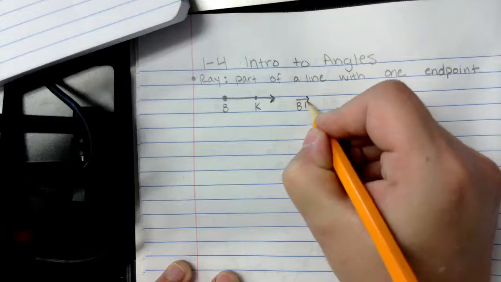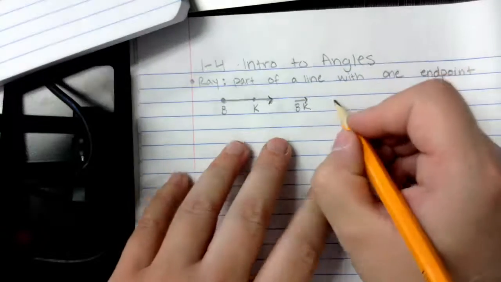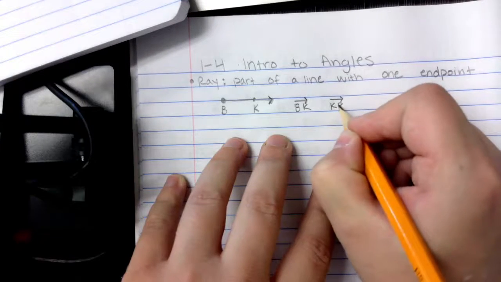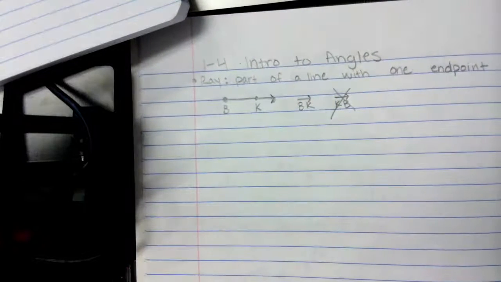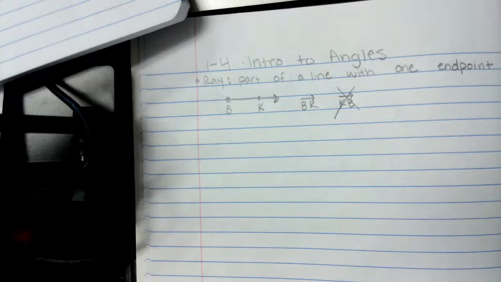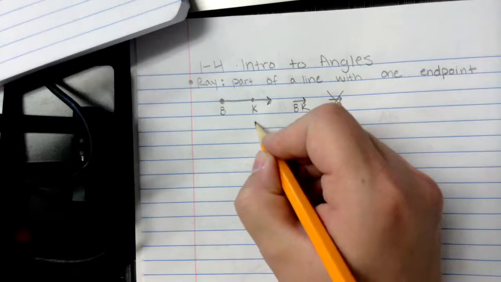Okay. So that works. What does not work is if we do ray KB. That is not what is happening. Okay, so if you need that example to show you that that does not work, that's a non-example. Okay, even if that ray looks different.